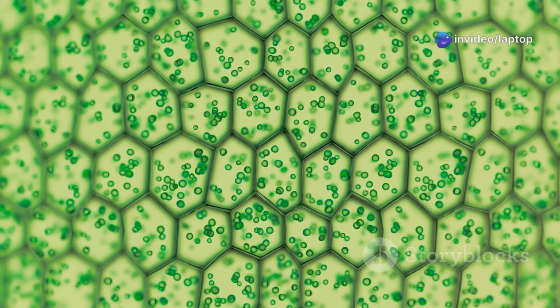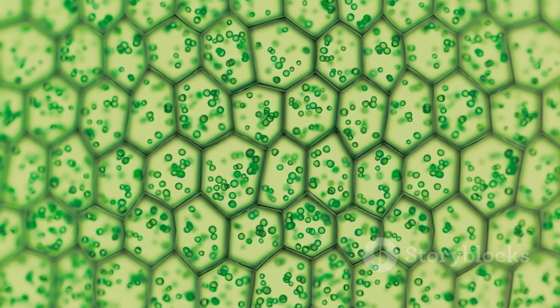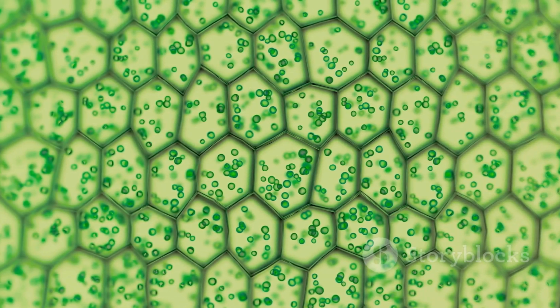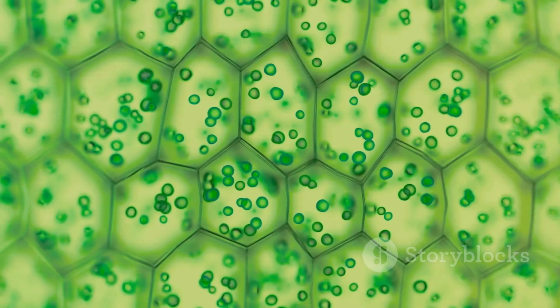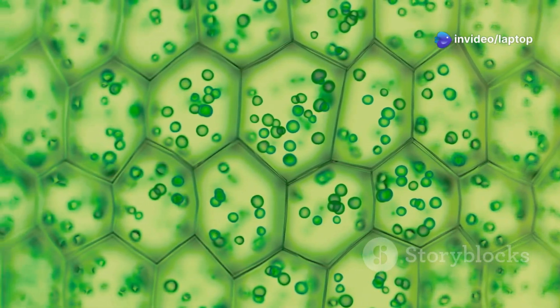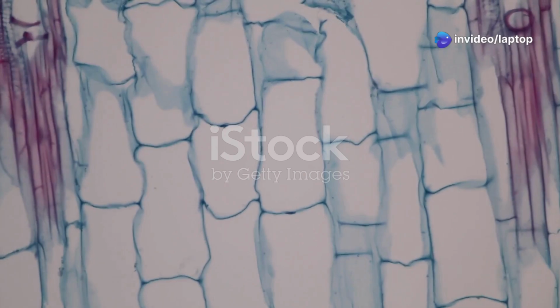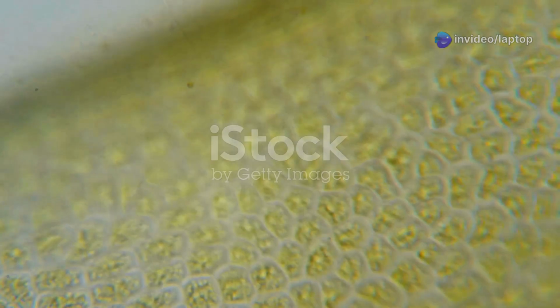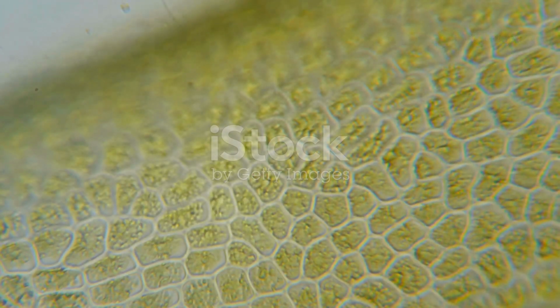Middle lamella. This is the outermost layer and the first layer formed when new plant cells are produced. It is rich in pectin and acts as an adhesive layer that cements adjacent cells together. Primary cell wall. This layer is deposited on either side of the middle lamella and is present in all plant cells. It is relatively thin and flexible, allowing for cell growth and expansion.